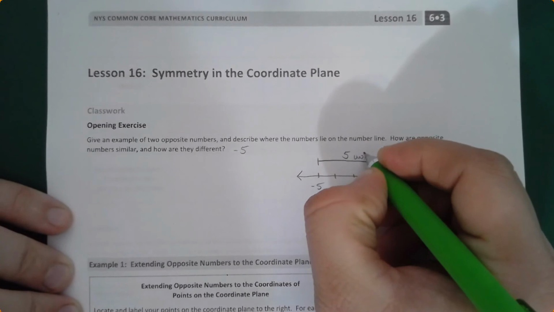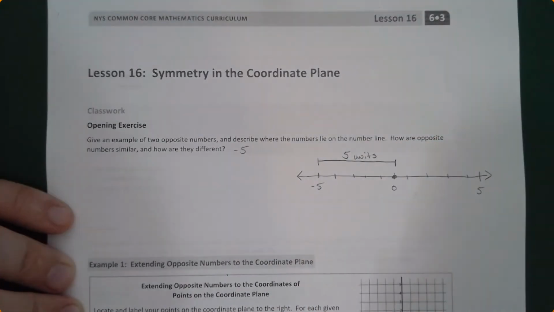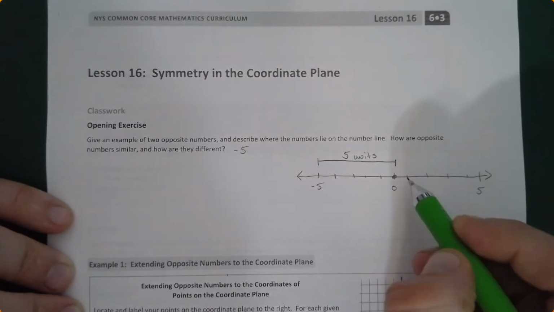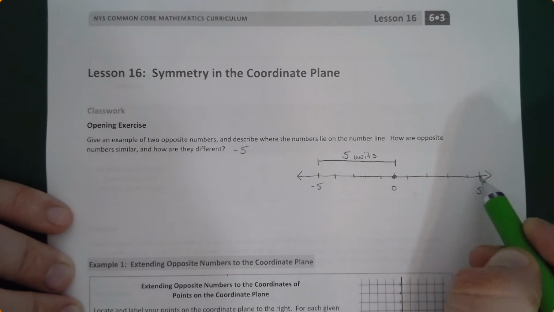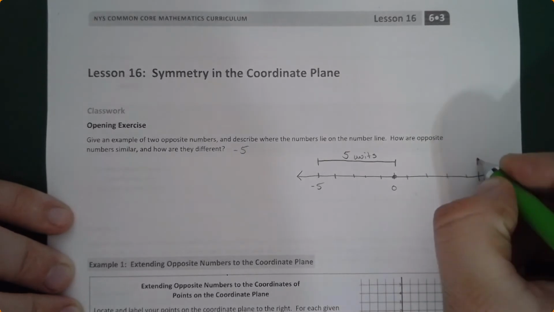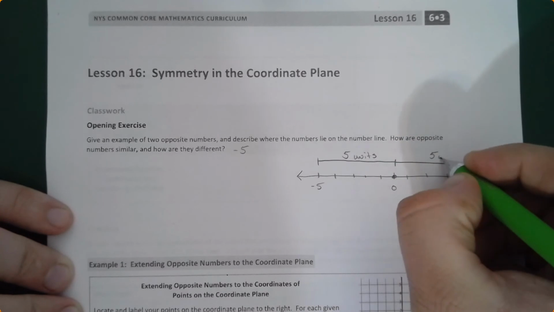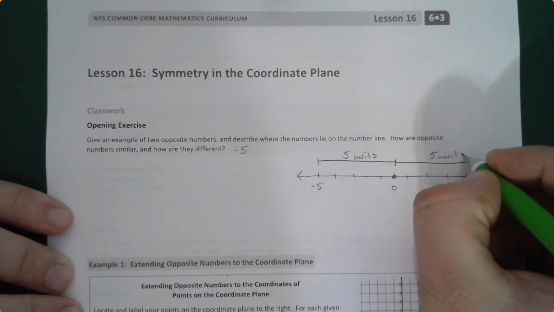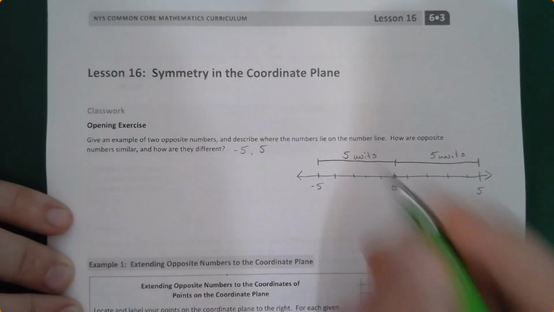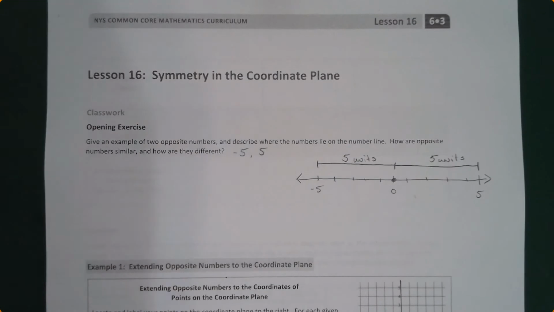The opposite of a -5 should be exactly 5 units from 0 going in the other direction. So 1, 2, 3, 4, 5 units. So I draw my line again, and sure enough, 5 units away is the number 5. So a -5 and 5 are the opposites, and we see this on the number line.